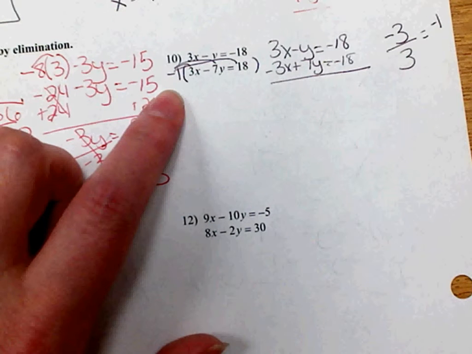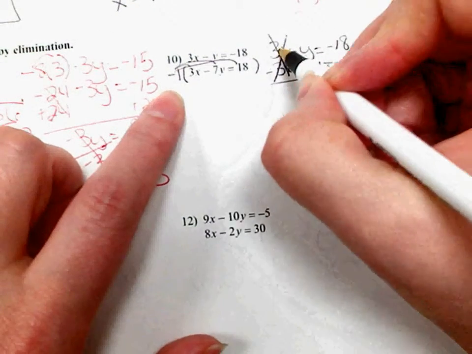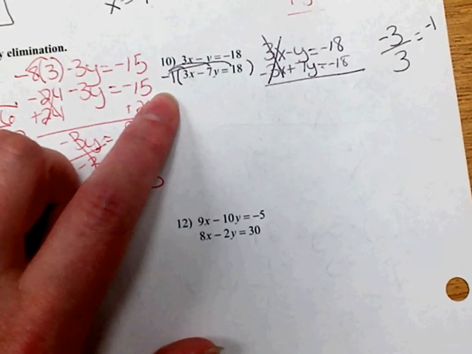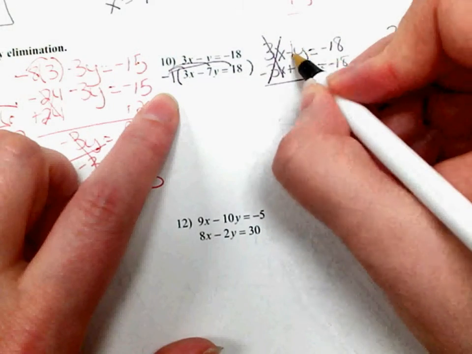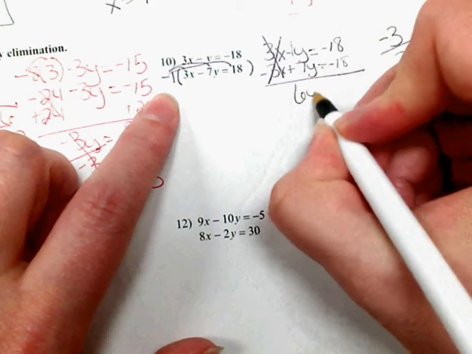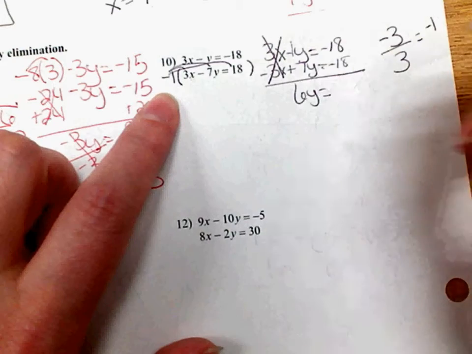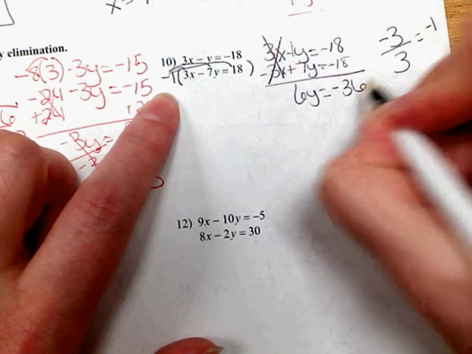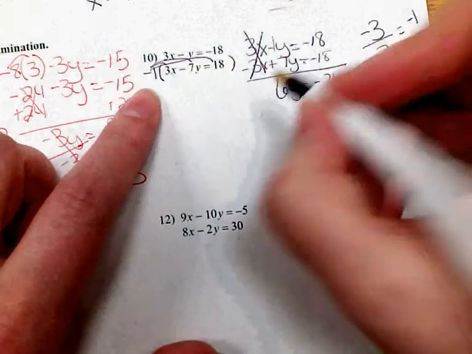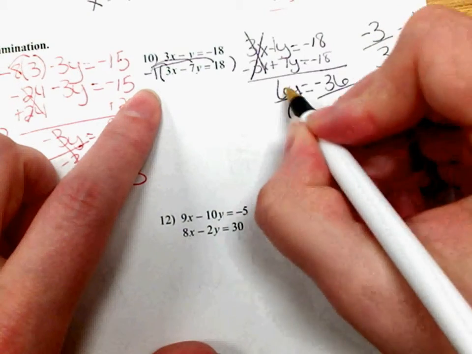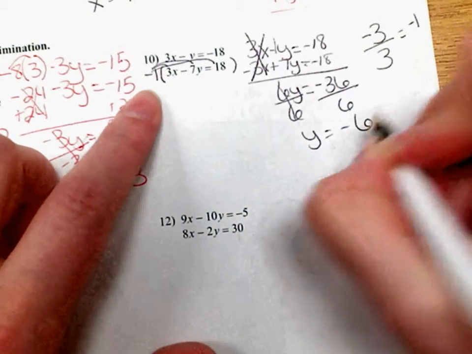So then I'm going to add my x's, which makes them cross off because 3x plus negative 3x is 0. Negative 1 plus 7y is 6y. And negative 18 plus negative 18 is negative 36. Divide both sides by 6. And I'm going to get y equals negative 6.